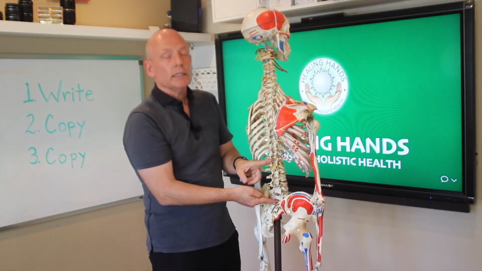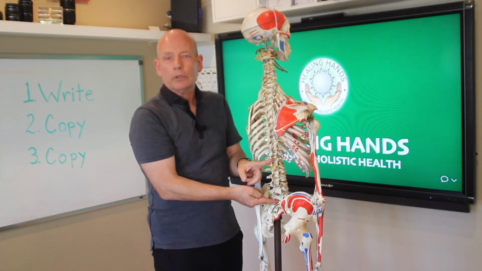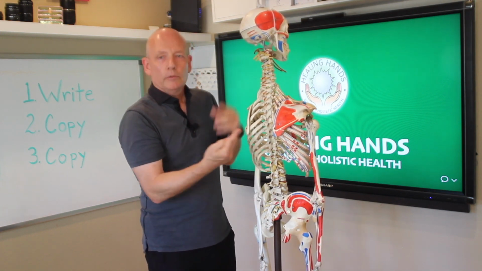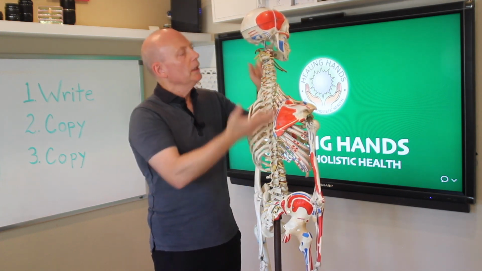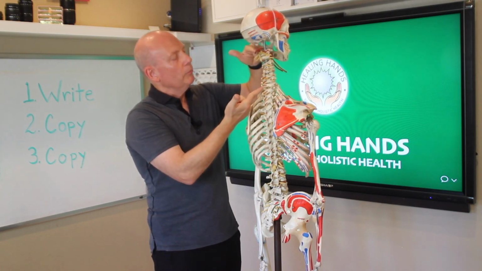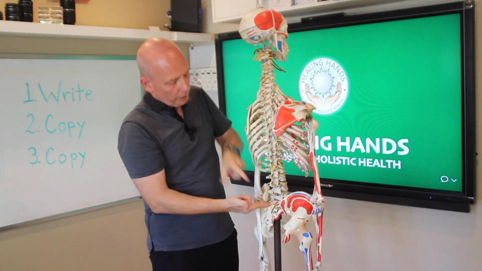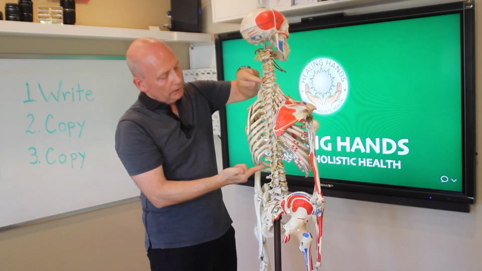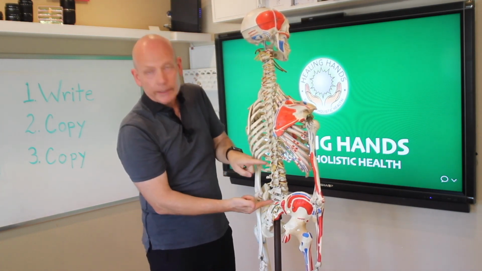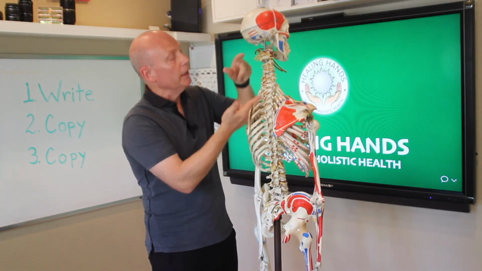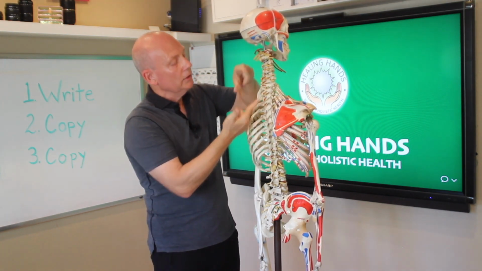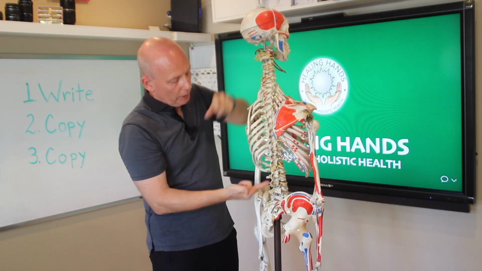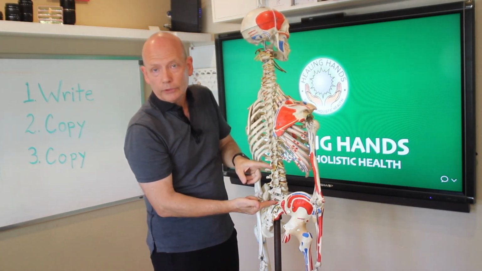An easy way for me to remember this is relating it to food. I think of 7, 12, and 5. I eat breakfast at 7, lunch at 12, and dinner at 5. Cervical 7, thoracic 12, and lumbar 5.